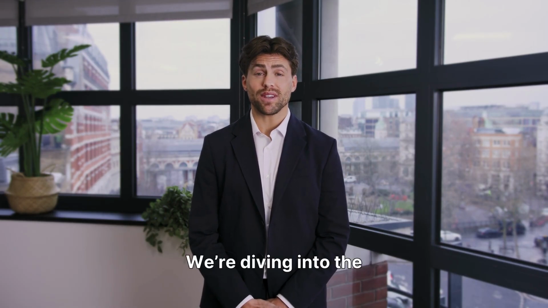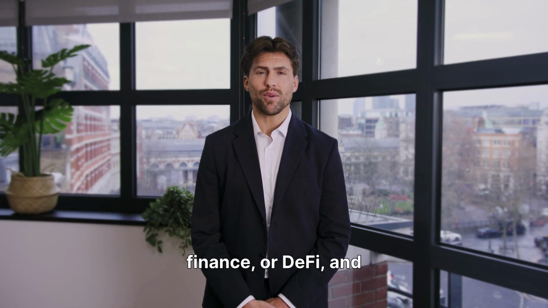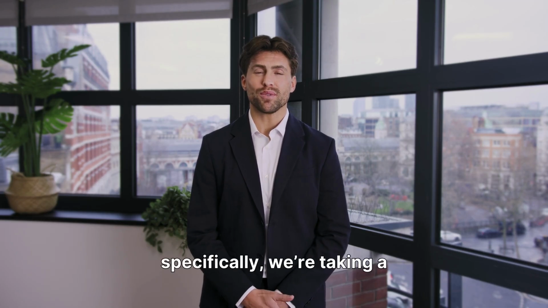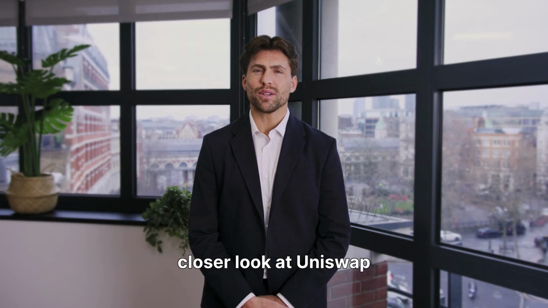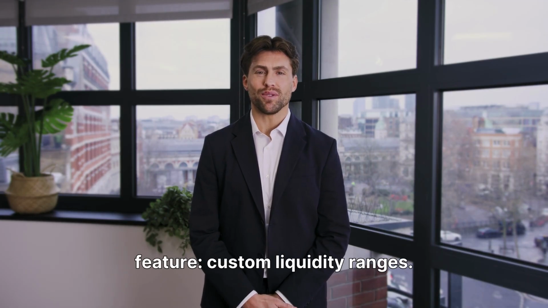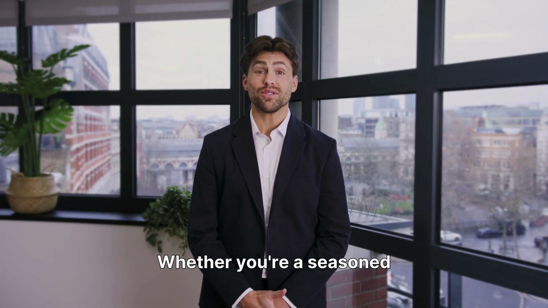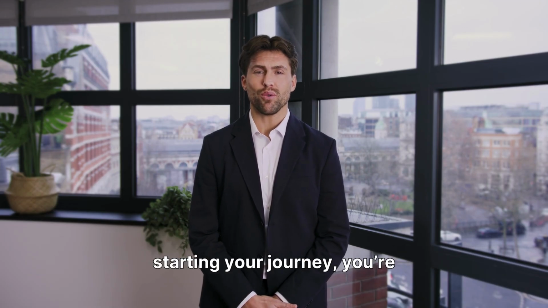We're diving into the exciting world of decentralized finance, or DeFi, and specifically, we're taking a closer look at Uniswap V3 and its innovative feature, custom liquidity ranges. Whether you're a seasoned DeFi enthusiast or just starting your journey, you're in the right place.